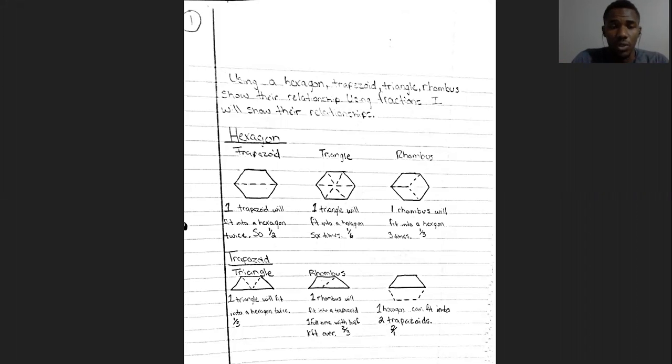So the first one, I used a hexagon. So now I have to show the relations between the hexagon and trapezoid, hexagon and triangle, hexagon and a rhombus. The first one is the trapezoid. As you can see, if I put one trapezoid inside of a hexagon, it only takes up half of the space. So one trapezoid will fit into a hexagon twice. So that means 1/2. A trapezoid is 1/2 of a hexagon.